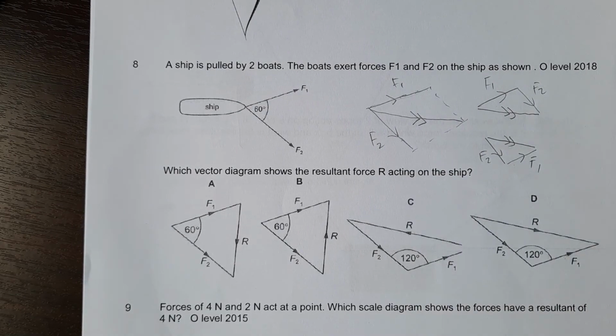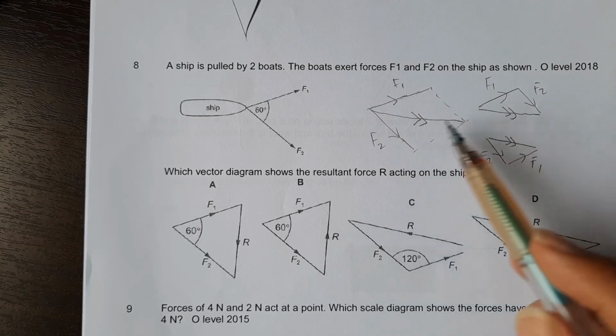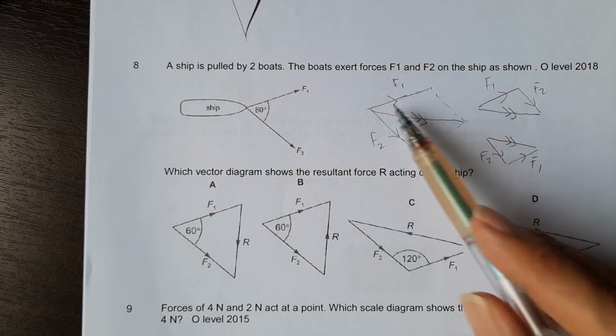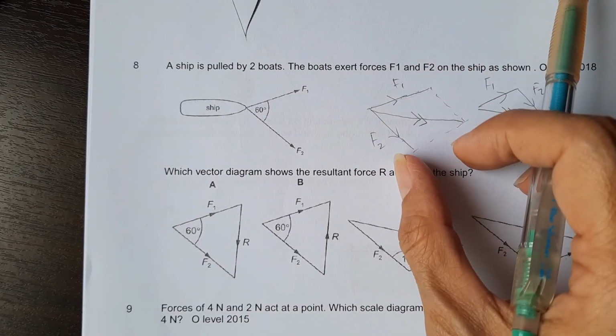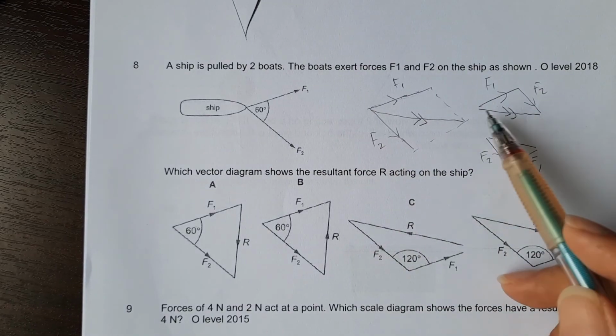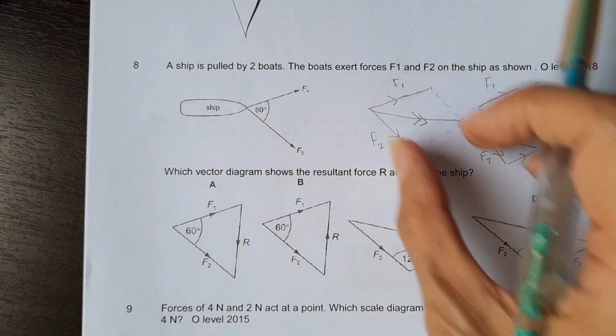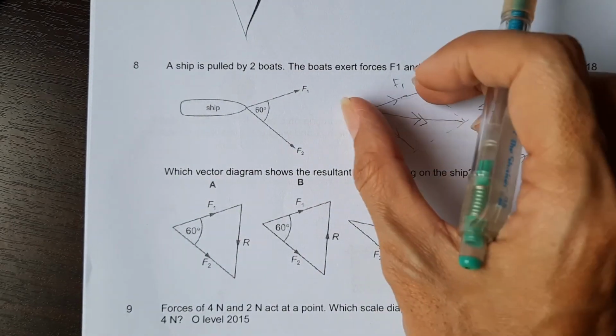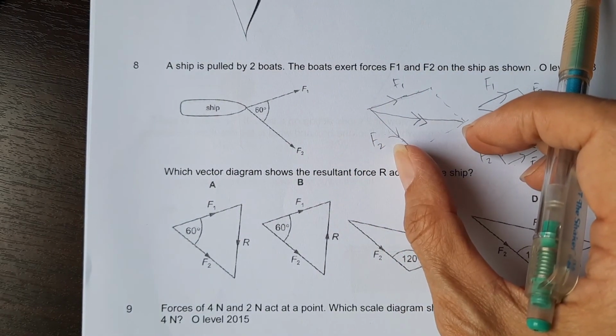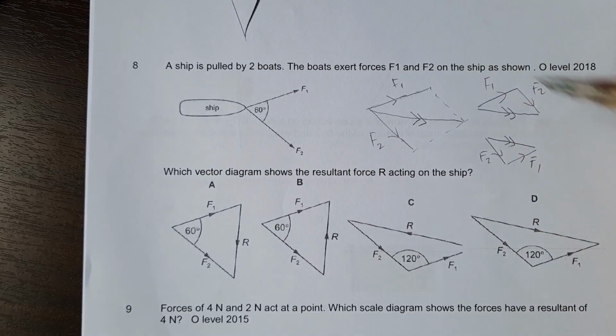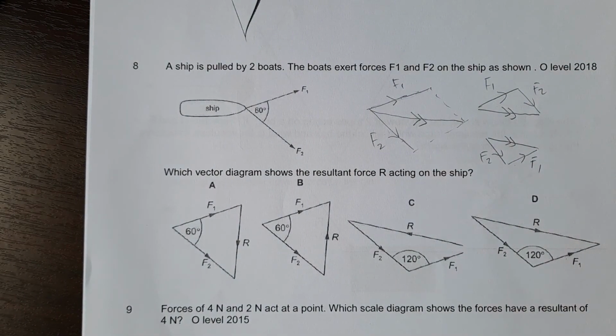So the main point I want to say is this: be comfortable with being able to shift your vectors about, move the vectors about. They can form a triangle. Just remember when you shift them, the magnitude must remain the same, the length of the force remains the same, and the angles relatively must also remain the same. Okay, so I think that's all I want to say about vectors.